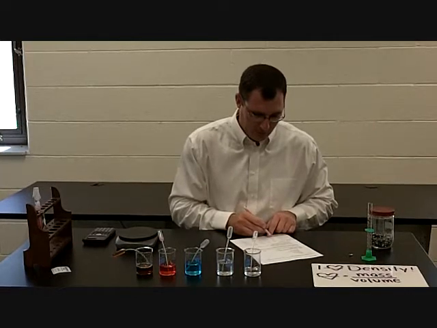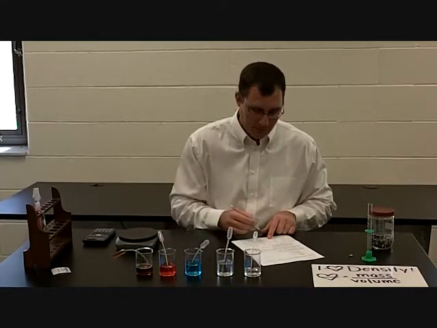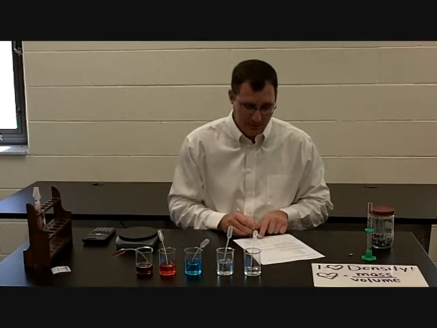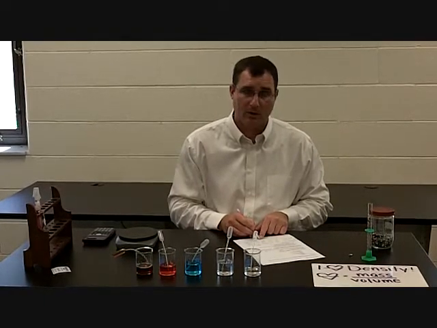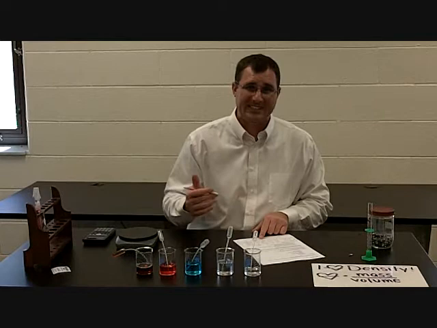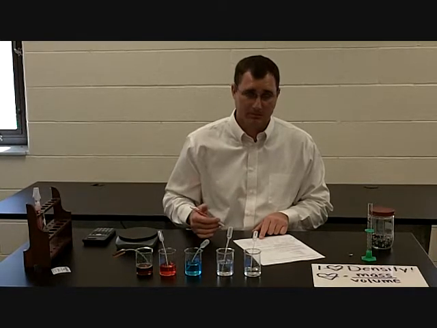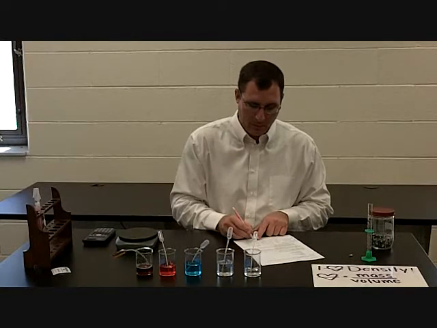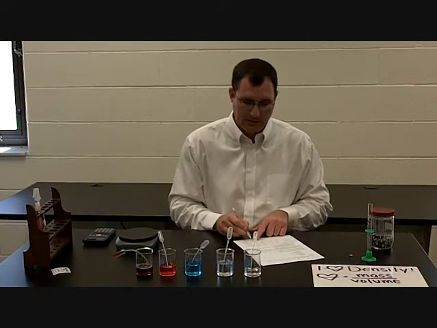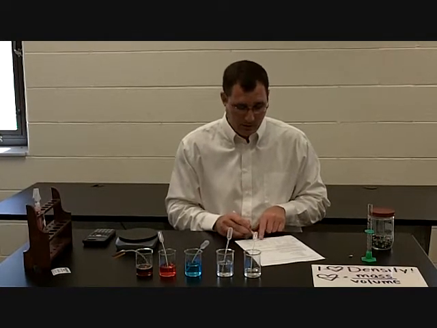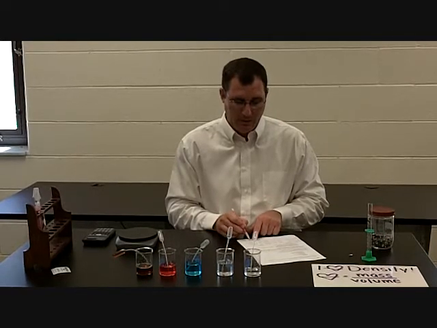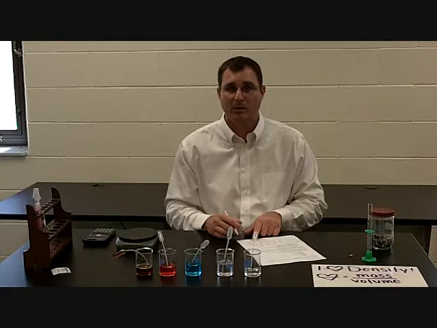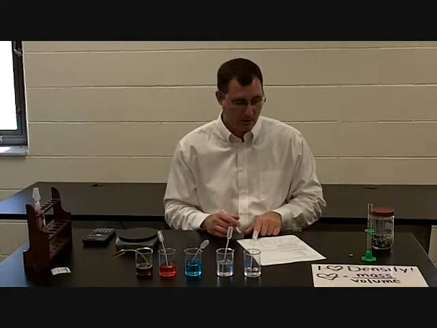Water was 5.7 grams with the pipette minus 0.9 grams for the pipette. Leaves me 4.8 grams for the water. Remember, density is mass divided by volume. So I take that 4.8 grams, I divide it by the 4.8 milliliters of volume. 4.8 divided by 4.8 gives me 1 gram per milliliter as the density of my water. And that's what we would expect to find for water.